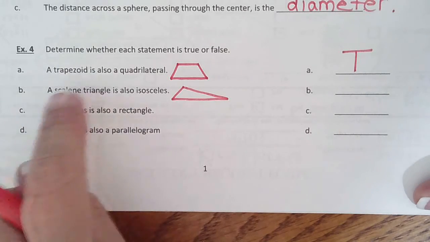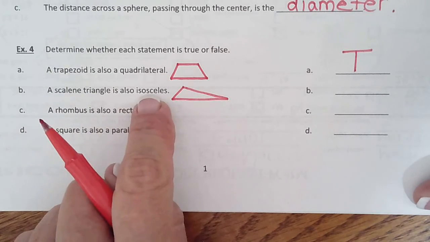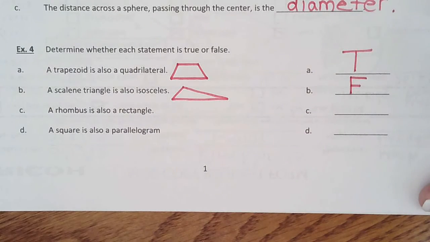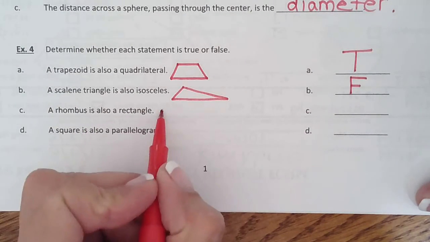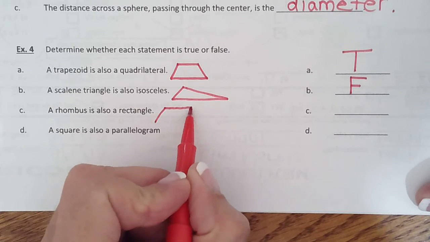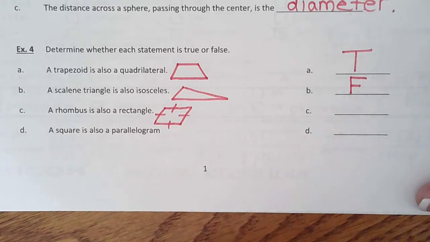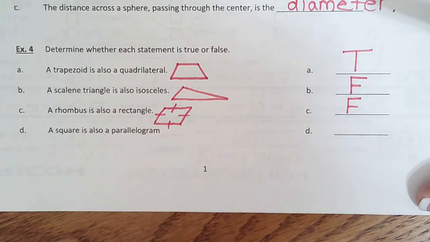So basically you just need to know your definitions. No equal sides is not the same thing as 2 equal sides. So that's definitely false. A rhombus is a rectangle. So all I say to myself is, does a rhombus have 4 right angles? Nope. Then absolutely not. Can't be a rectangle. Nothing can be a rectangle or square unless it has 4 right angles.